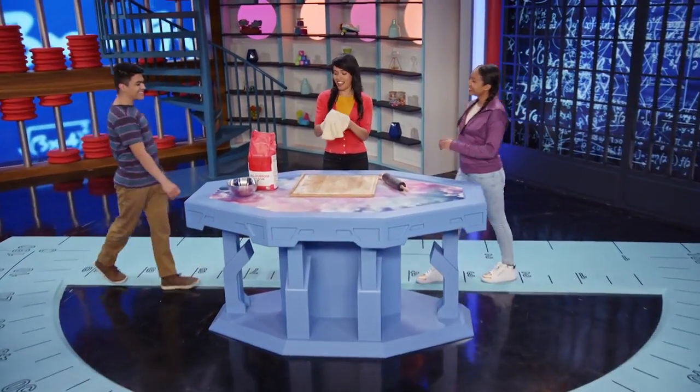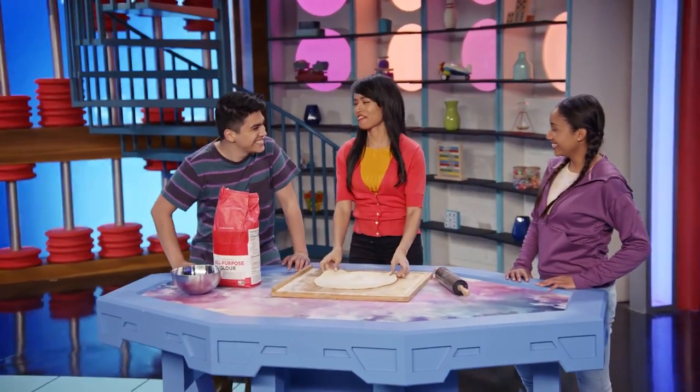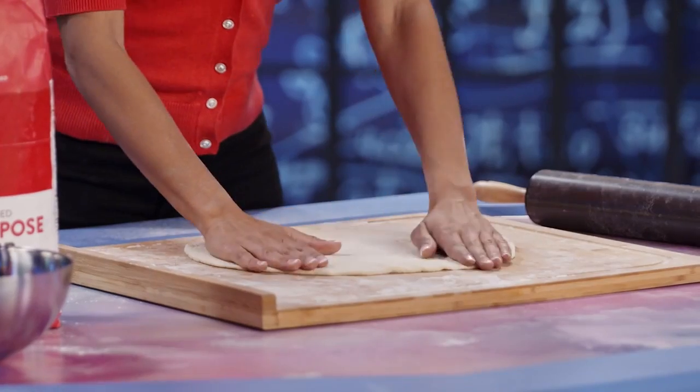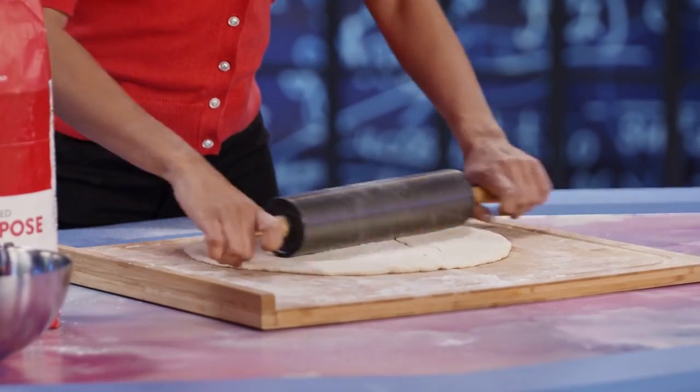Hey, Adesina, what are you doing? Funny, Marcos. Actually, I'm trying to do some math. Do some math? It looks like you're trying to make a pizza.